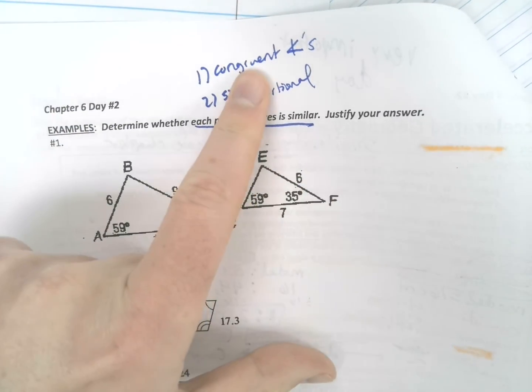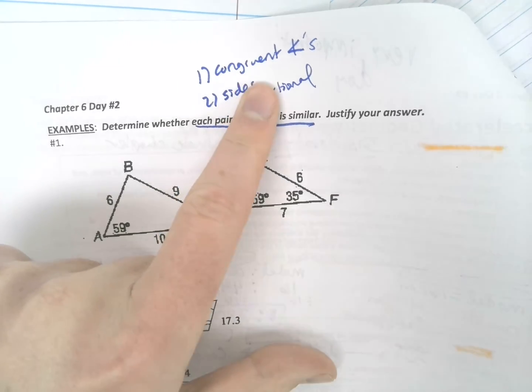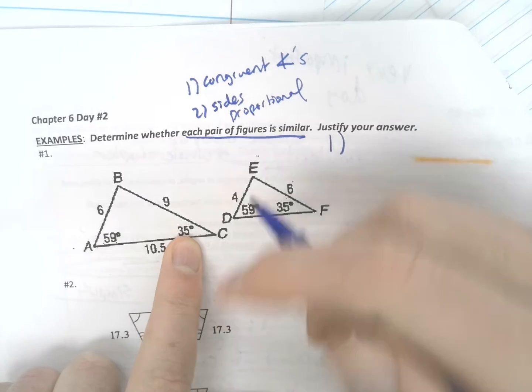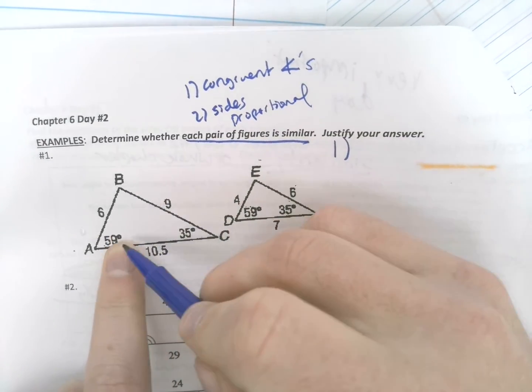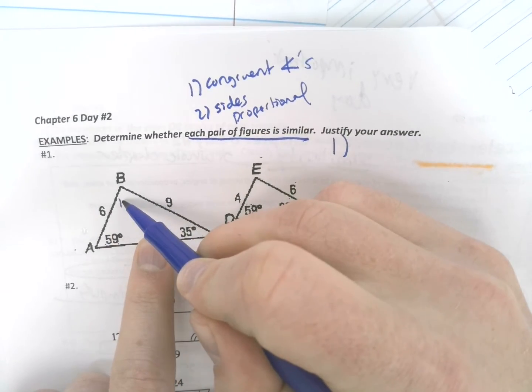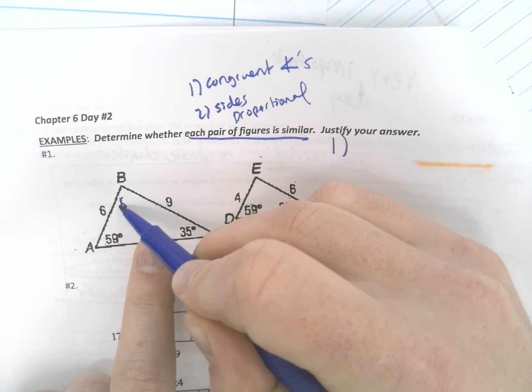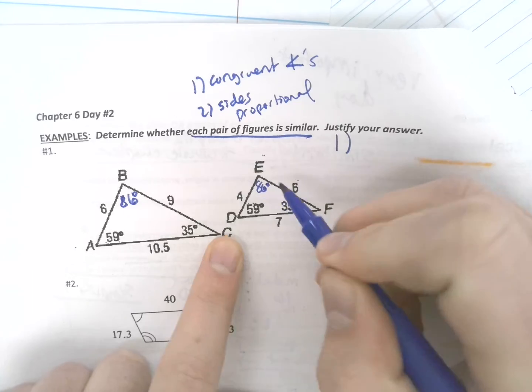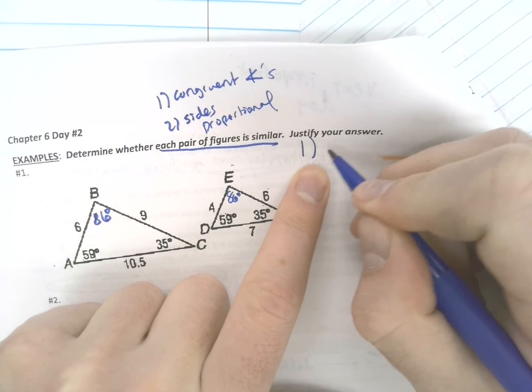So first, do we have congruent angles? 59, 35, which means that this third angle, we subtract both those from 180, that's going to be 86. Same 2 angles here, that's going to be 86. So yes, congruent angles.